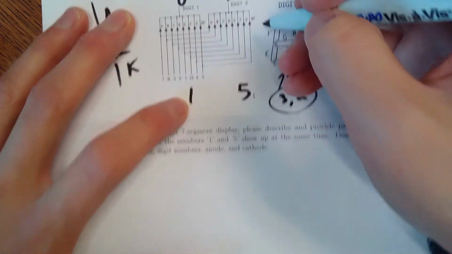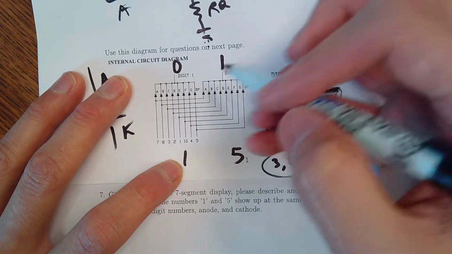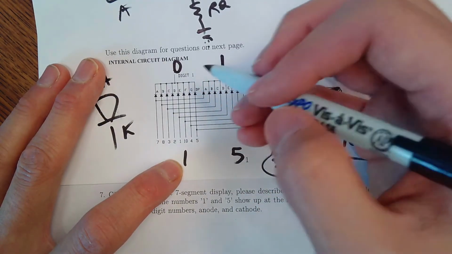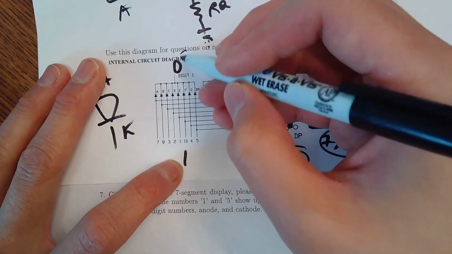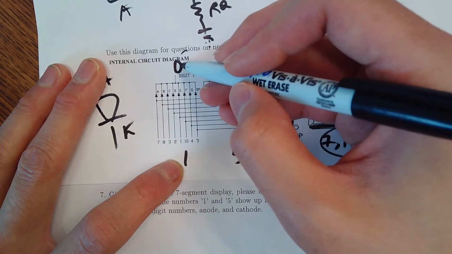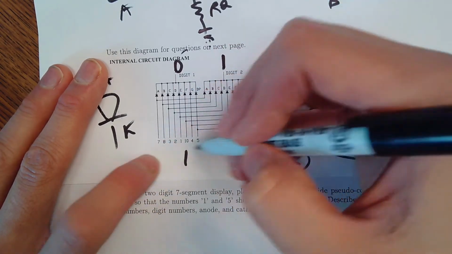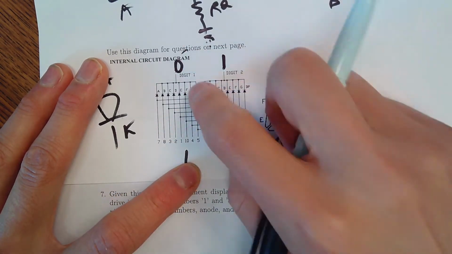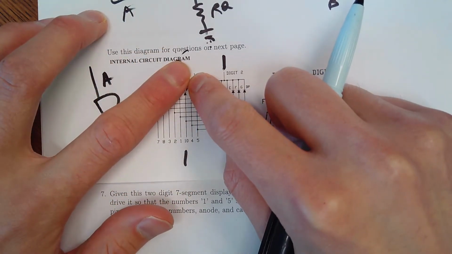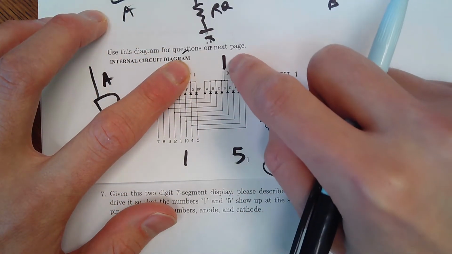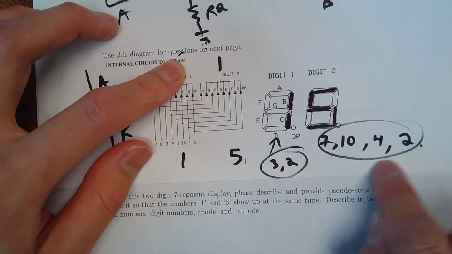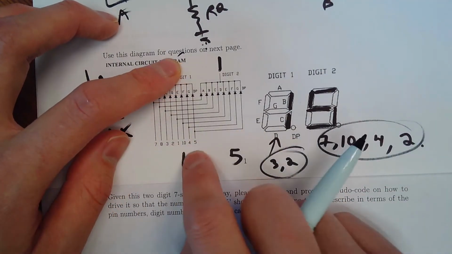So disable essentially digit 2, enable digit 1, because high potential to low potential. We're setting it to 0 volts, or logic 0 for digit 1, which means that 1 will turn on. Then we're going to set digit 1 back to 1 to turn off, and then digit 2 gets set to 0, and then we send the 5 equivalent to the pins.